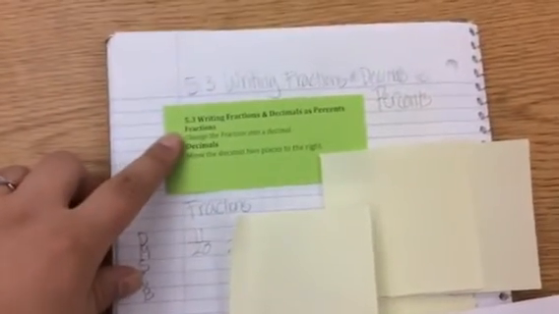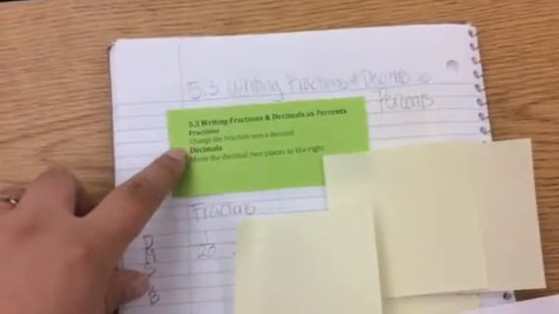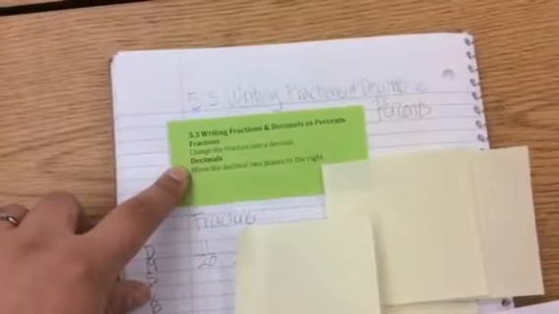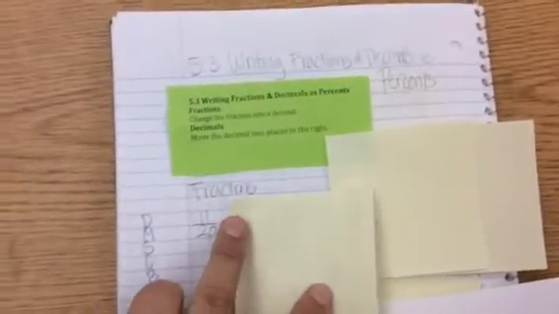So you see that we have two steps here. If you're working with a fraction, you need to change the fraction into a decimal, and then once you have it into a decimal, you're going to move the decimal place. You're going to move the decimal 2 places to the right. So I want to show you what that's going to look like first.